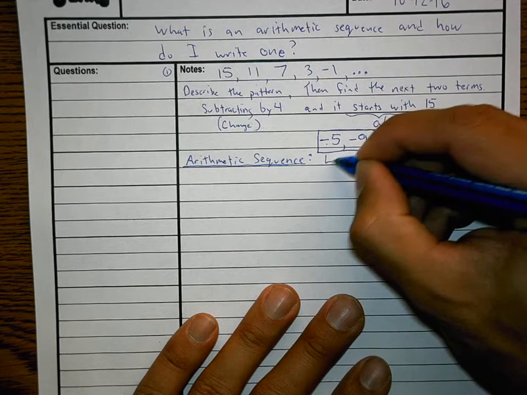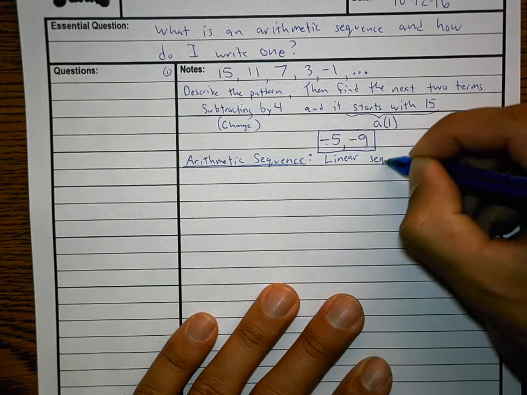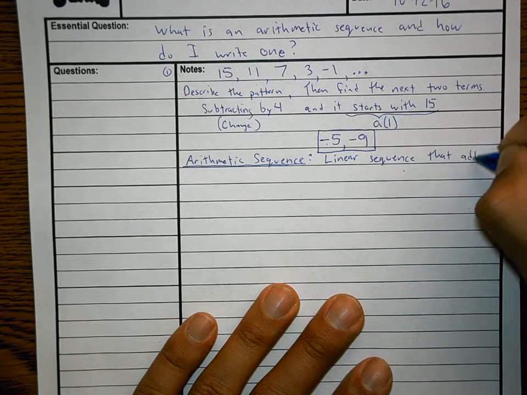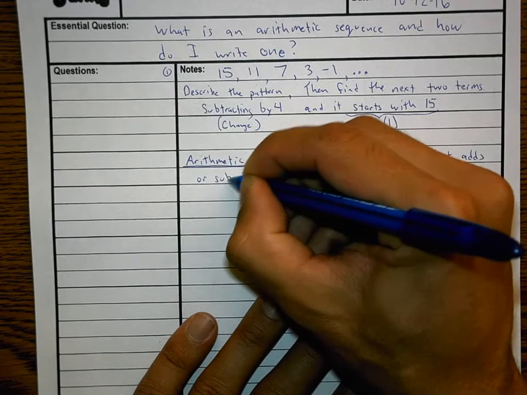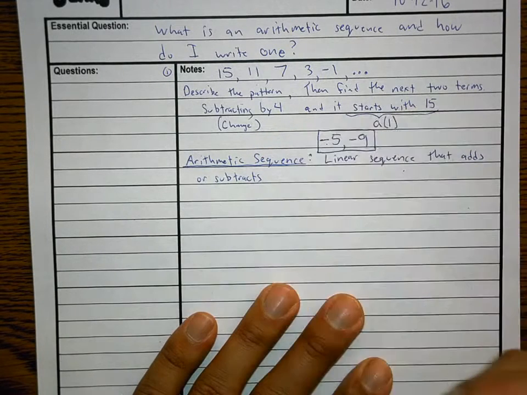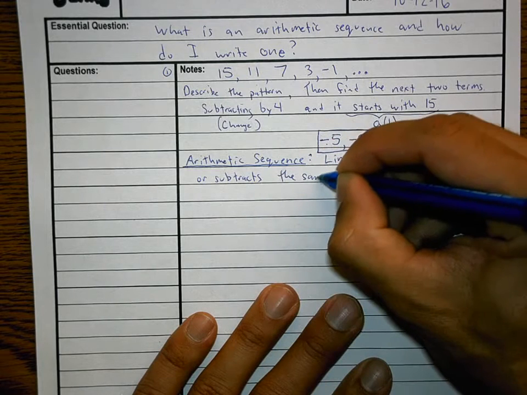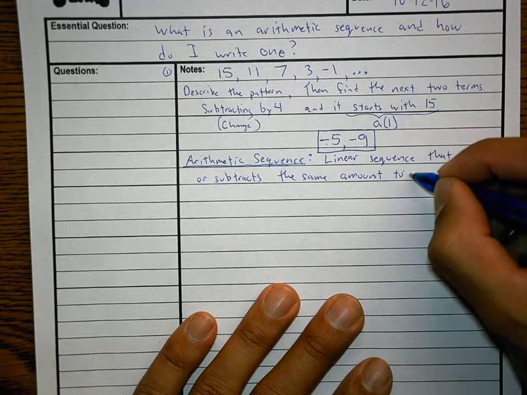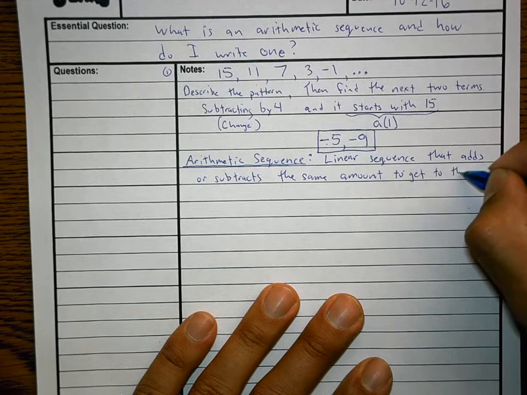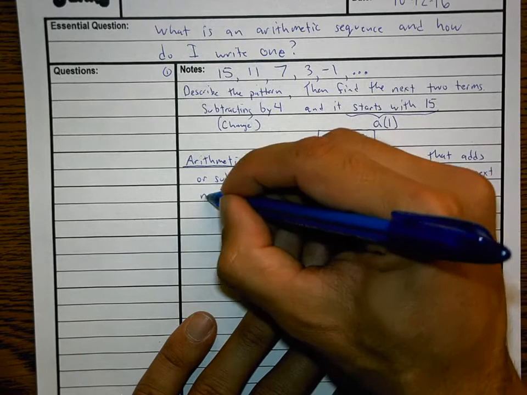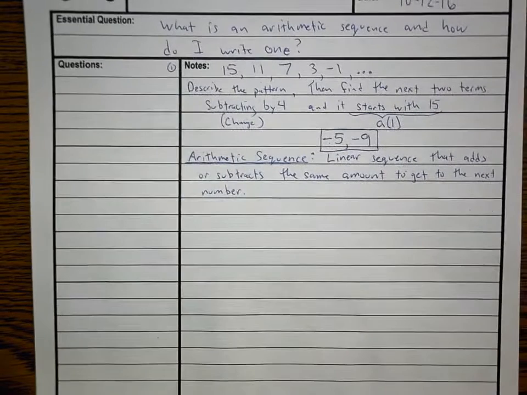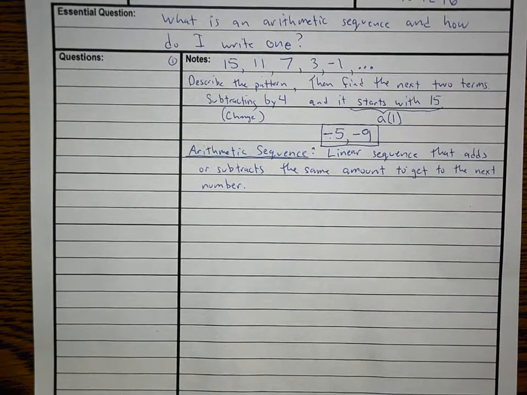It's a linear sequence that adds or subtracts the same amount to get to the next number. An arithmetic sequence is a linear sequence that adds or subtracts the same amount to get to the next number.